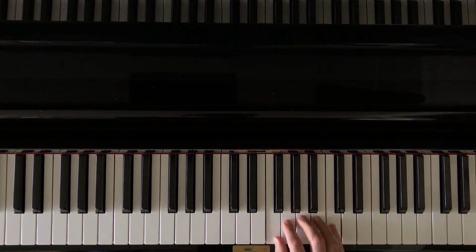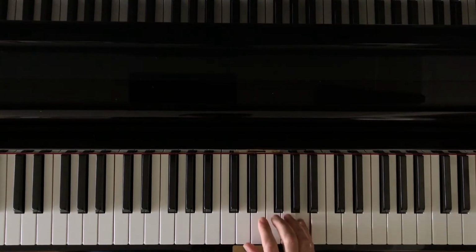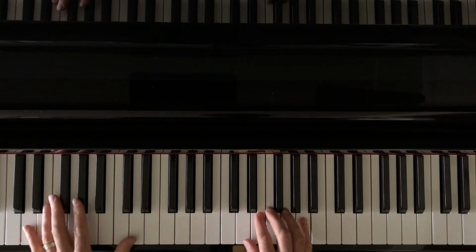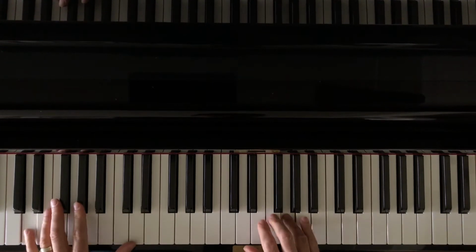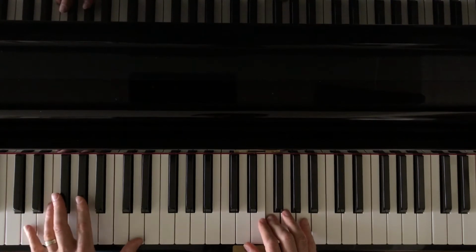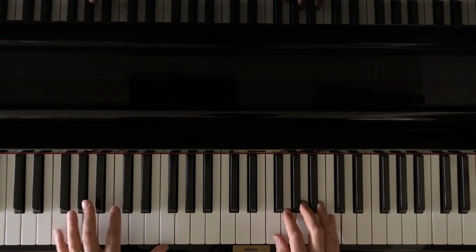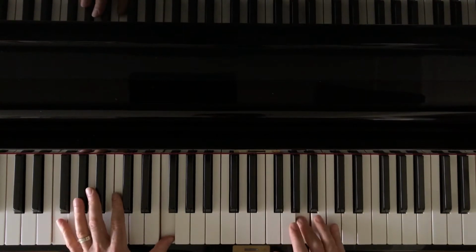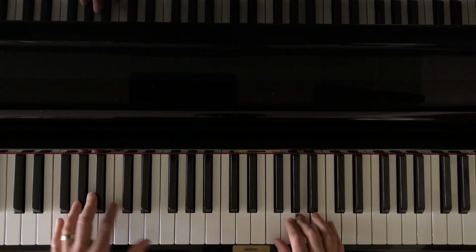Okay? But I can take that idea and move it around. I could do it here. And have this figure. Let's go back to F. I'm sorry. Let's go to D.